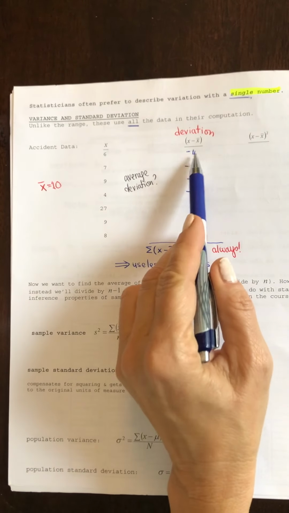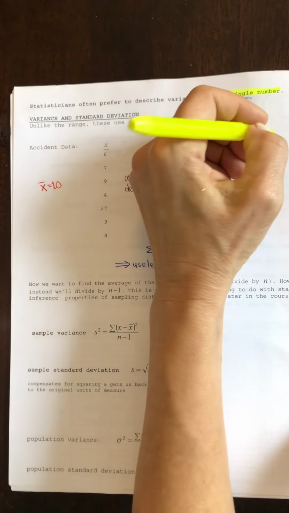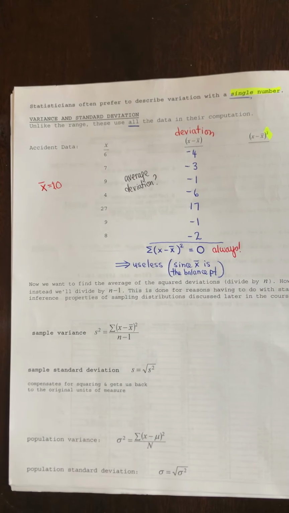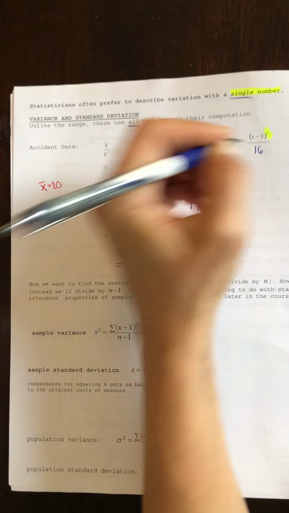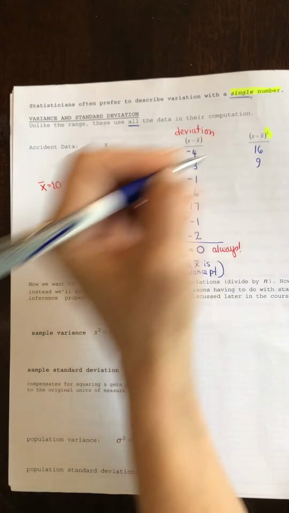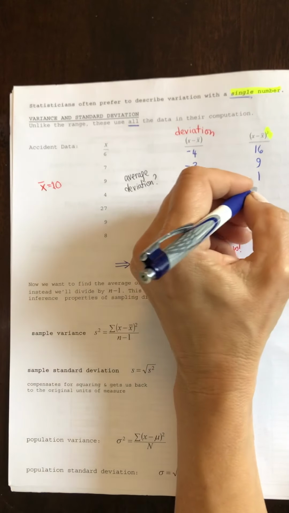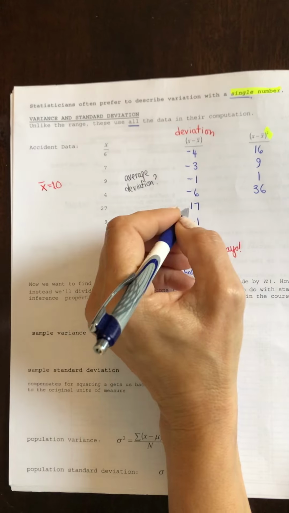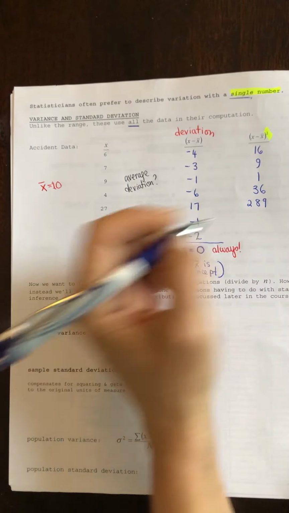So what I'm going to do is I'm going to take each of these deviations and I'm going to square those deviations, okay? So I'm going to get negative 4 squared, which is 16. Then I'm going to take negative 3 squared, which is 9. Here we have a 1, 36, and 17 squared is going to be 289.